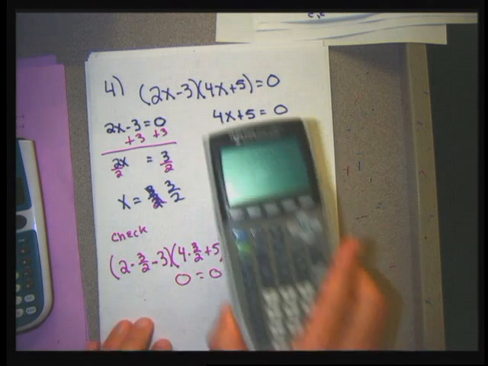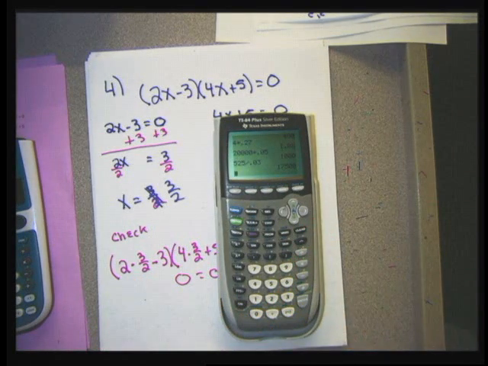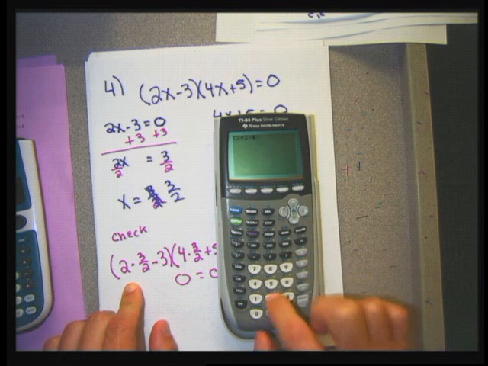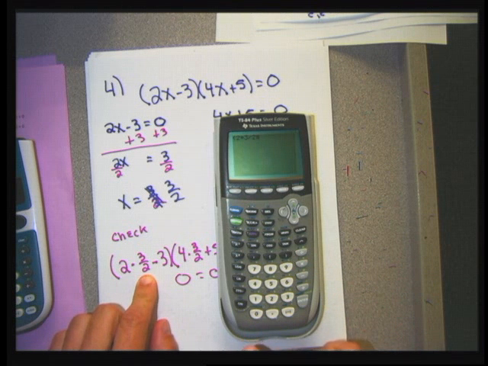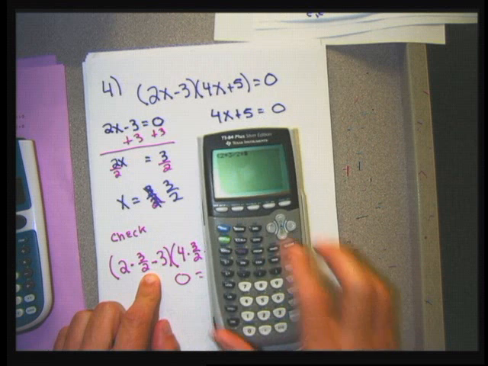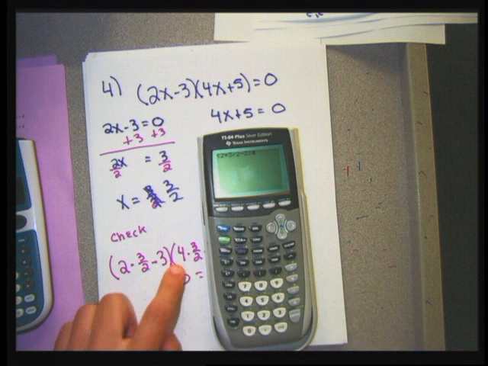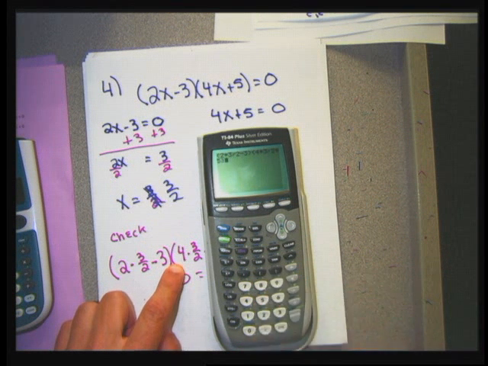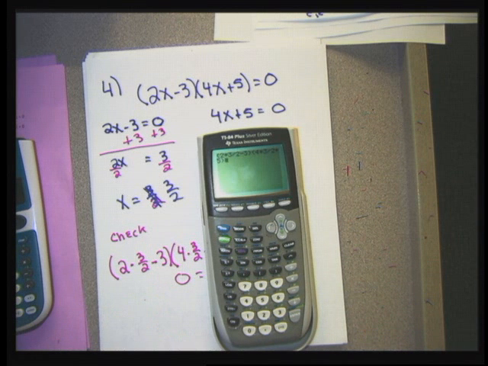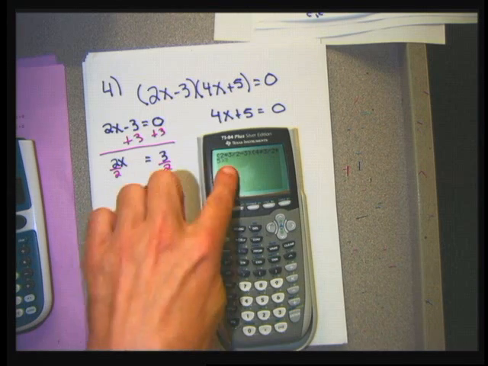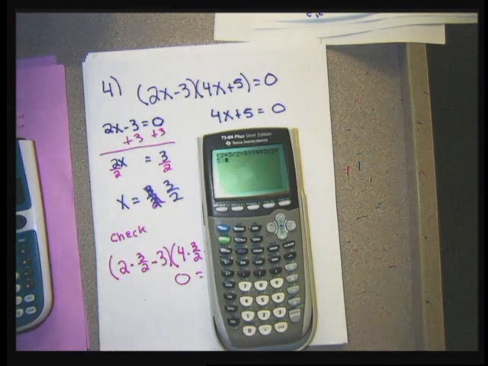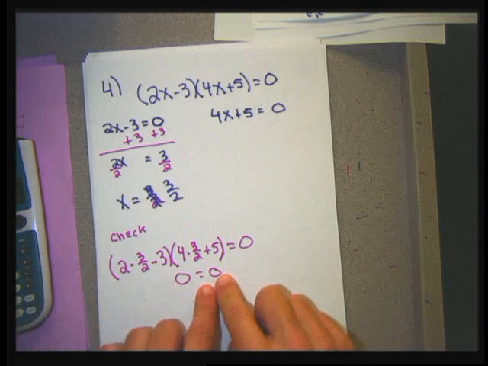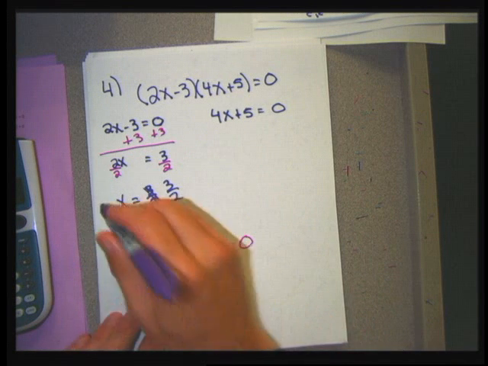On my graphing calculator, to do this, it doesn't do fractions so well. On my graphing calculator, I check like this. I'd go 2 and then times 3 divided by 2. So for the fraction I write 3 divided by 2. And then minus 3, close out my parentheses. And then parentheses, 4 times 3 divided by 2, and then plus 5, and close out my parentheses. So for the fraction, I have to use the divide key as opposed to the fraction button. When I hit equals, I get a 0 again. And that makes a good answer because the left side equals the right side, so my answer is correct. So 3/2 is one of the two solutions.